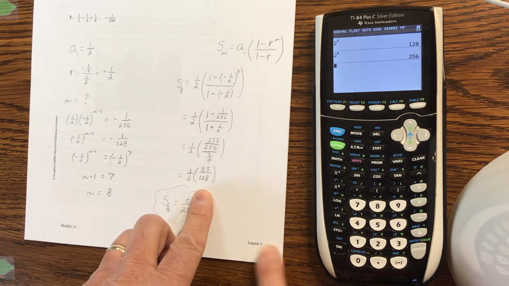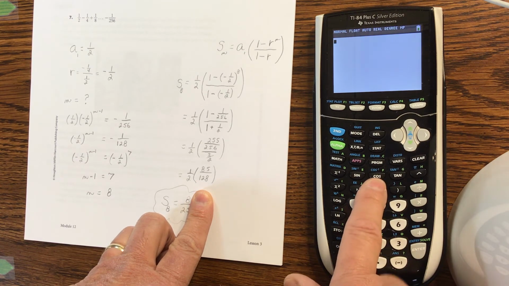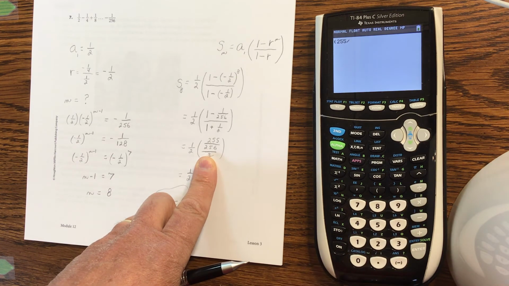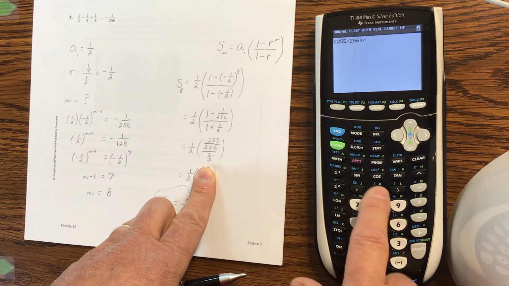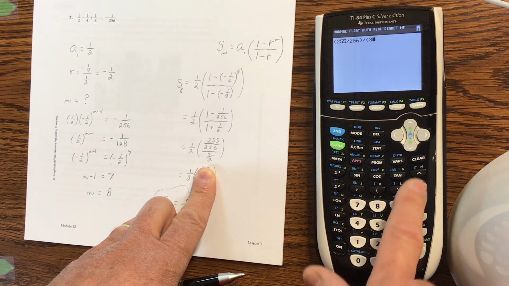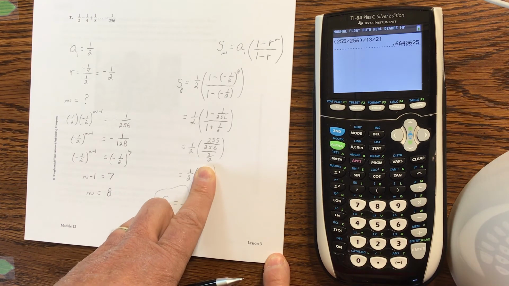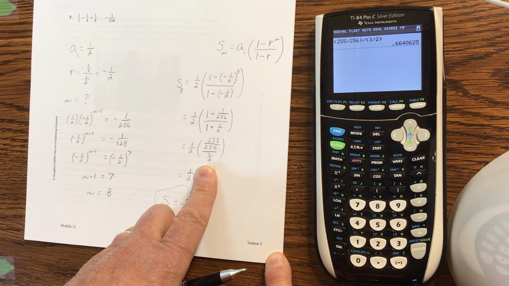Now the next part is, how do we go from here to here? I'll just show you my calculator. Close it up in parentheses: 255 divided by 256, divided by 3 divided by 2. And you're going to get a decimal. Now again, Bob is not going to have it in decimal form.